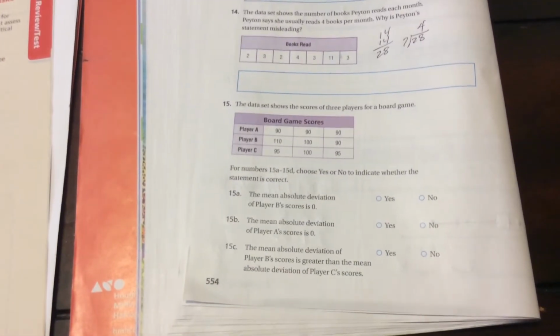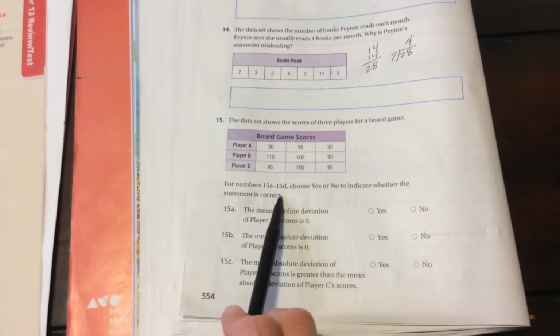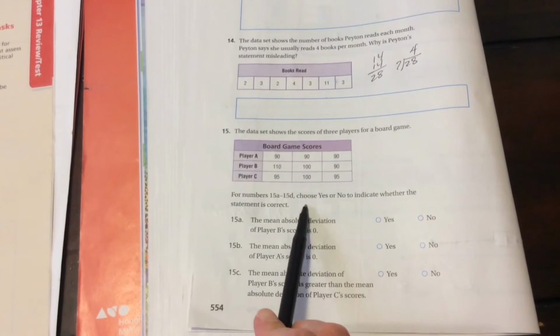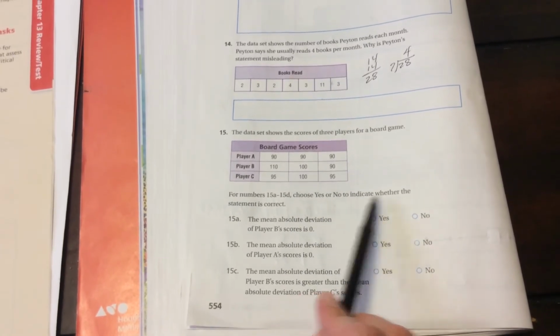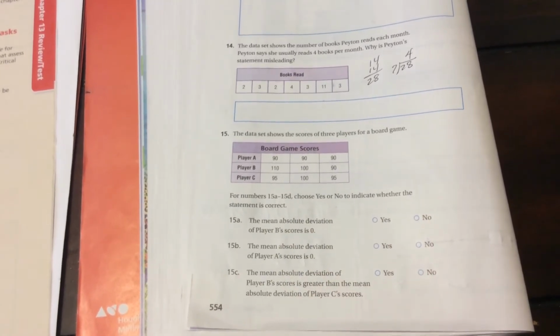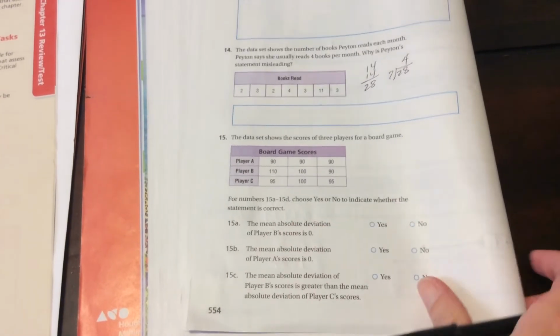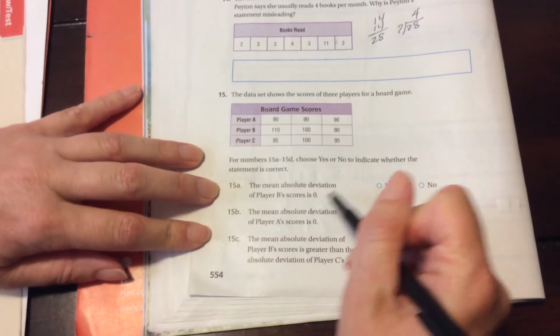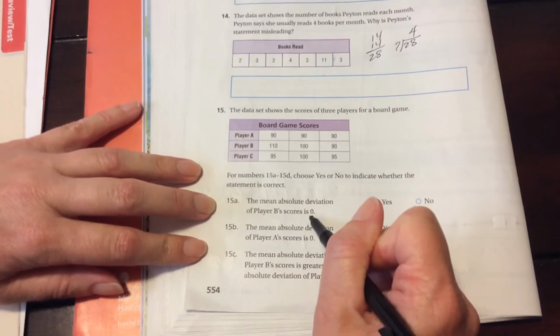Okay, we have one more. The data set shows the scores of 3 players for a board game. For numbers 15A through 15D, choose yes or no to indicate whether the statement is correct. I don't know why it says D. It only goes up to C. So we have 15A through 15C. So for 15A, it says the mean absolute deviation of player B's scores is 0.